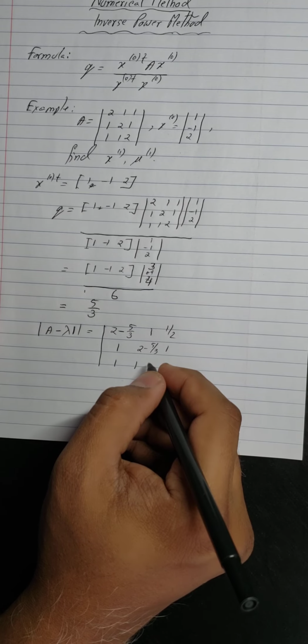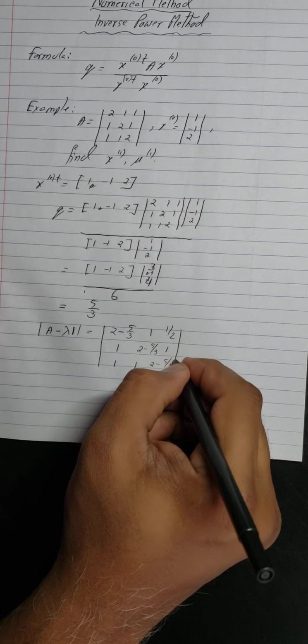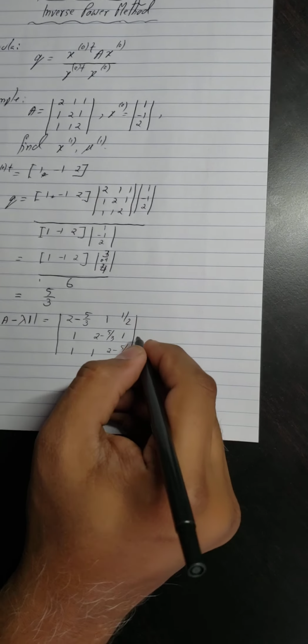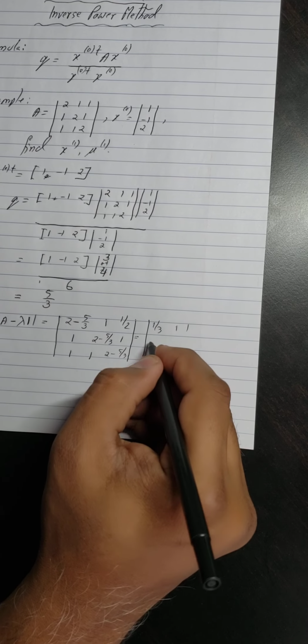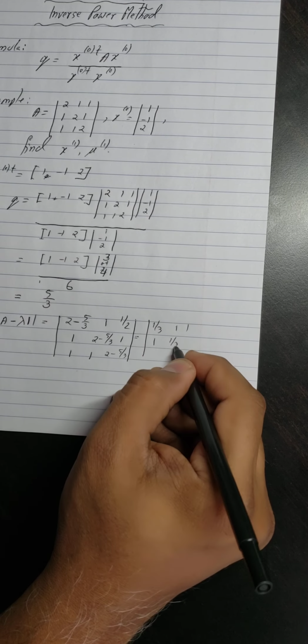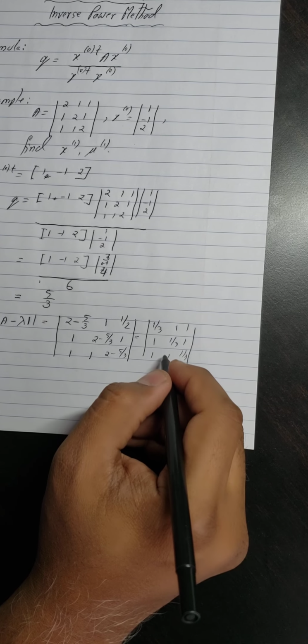That gives you 1 by 3, 1, 1, 1, 1 by 3, 1, 1, 1, 1 by 3.